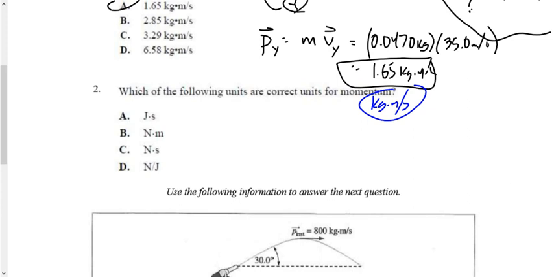I'm going to guess A, and I'm going to check A. A joule second, not joule per second, but joule times second. That's the same thing as saying a kilogram times meter squared per second squared times second. Now, if you're having trouble figuring out where that came from, think about this.